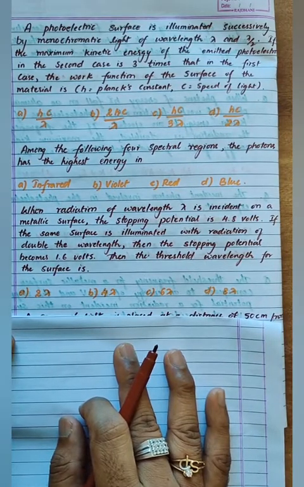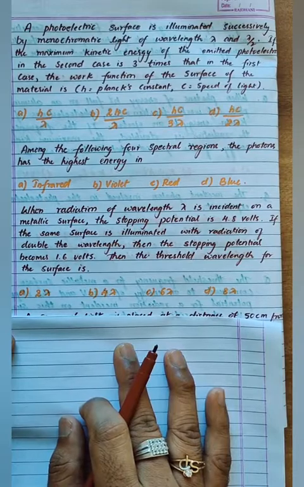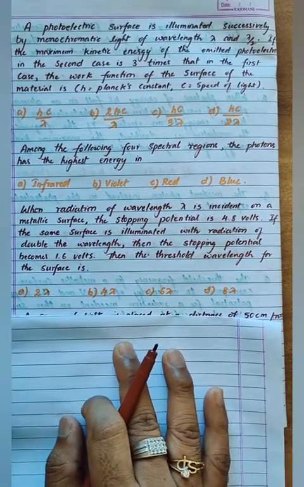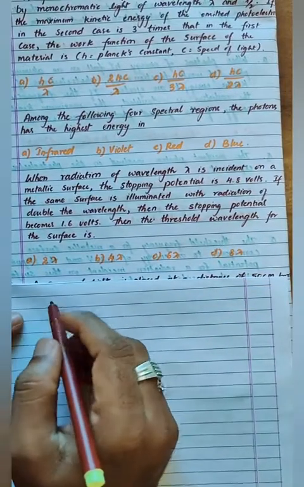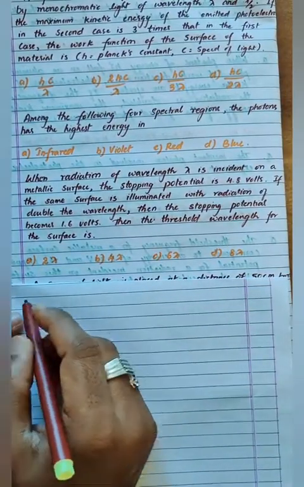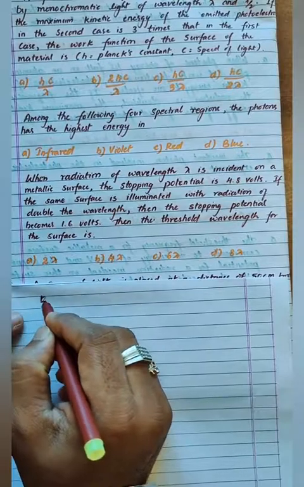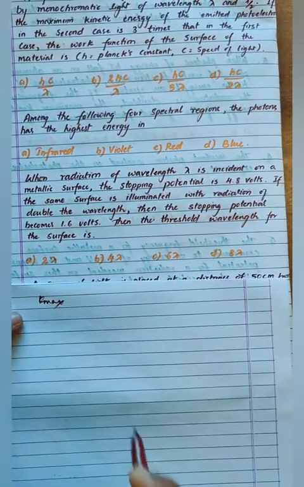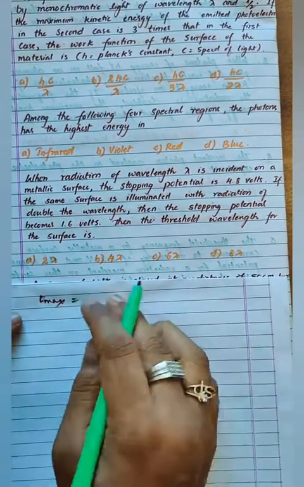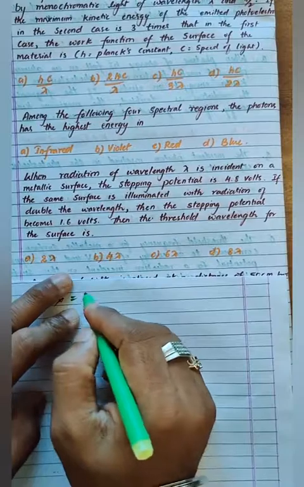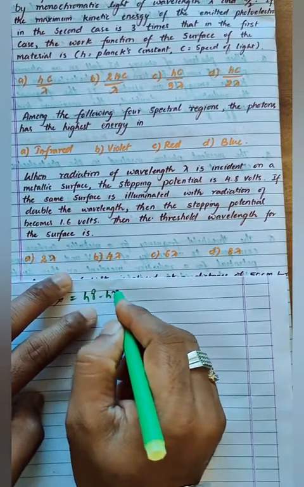Okay, so we'll see that. This is quite a bigger one, right? So we know that K maximum is equal to h nu minus h nu naught.